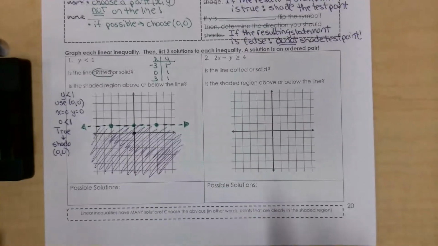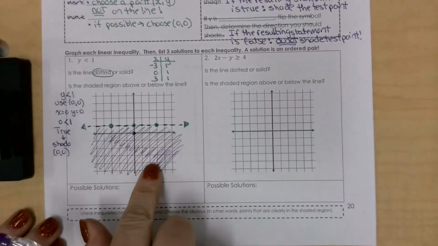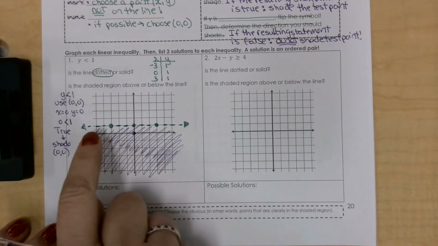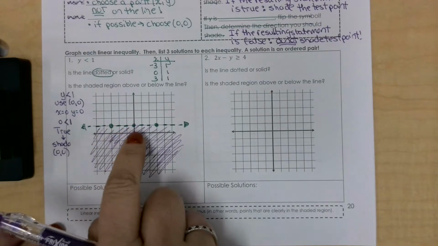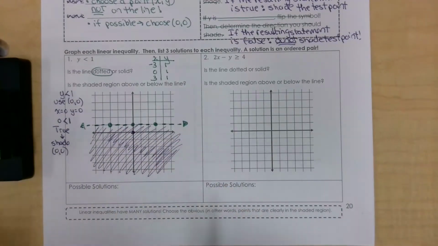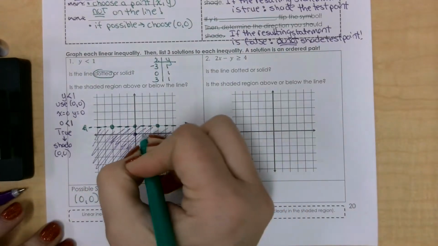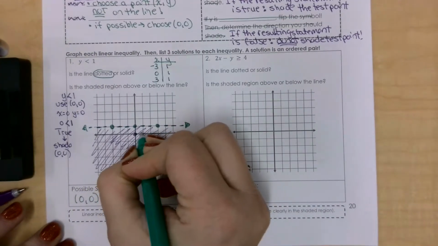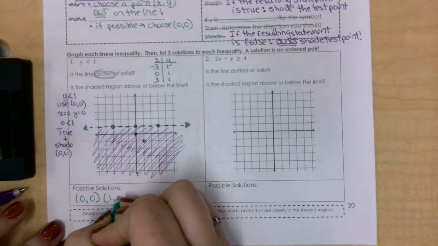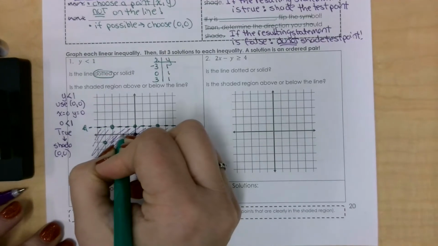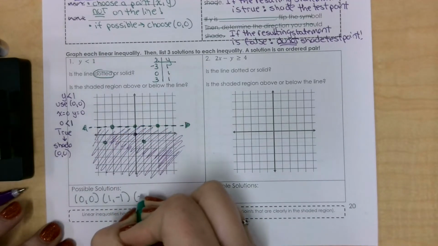So what I want you to note is that any point here is a possible solution. Linear inequalities have many solutions. Choose obvious solutions. In other words, points that are clearly in the shading region. Note, on this linear inequality, any points along this line are not solutions, but I know that 0, 0 is a solution. Let's do this one. This is at 1, negative 1, is a solution. How about this over here? This is at negative 1, 2, 3, 4, negative 1.